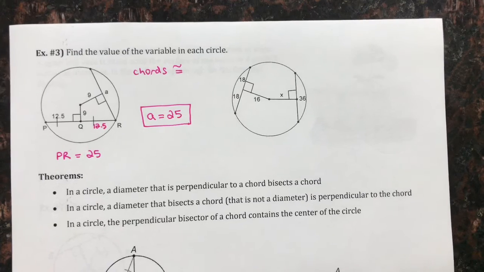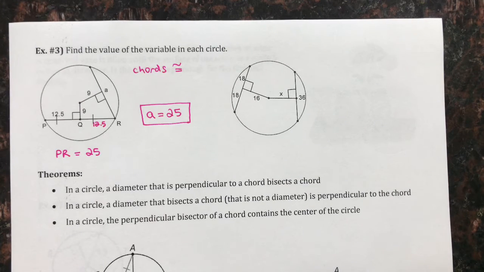All right, looking at the next problem, I want you to take a look real quickly and see if you can find the value of X. Go ahead and press pause.